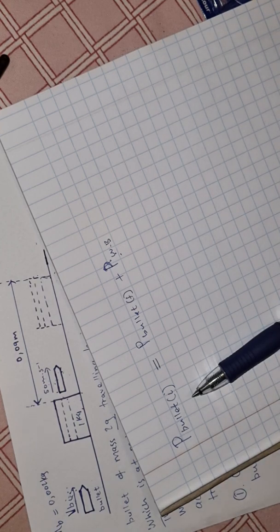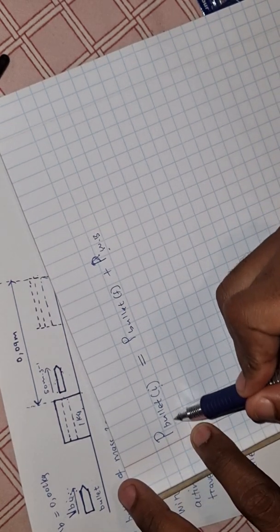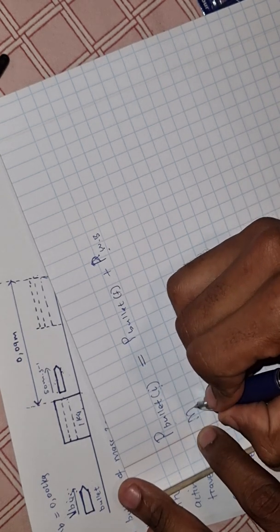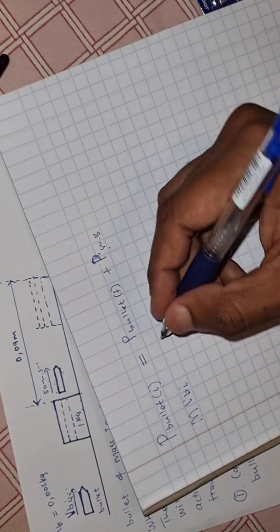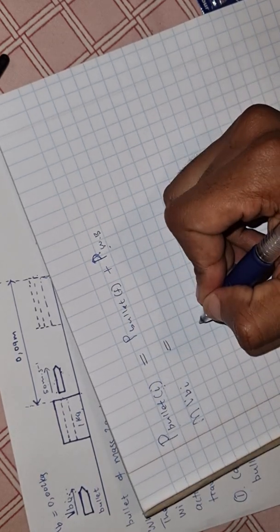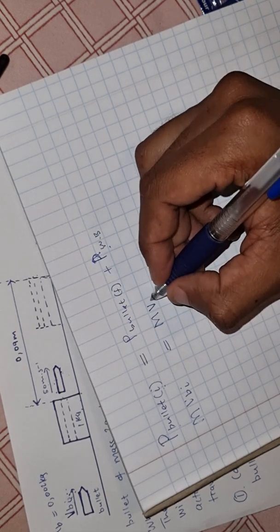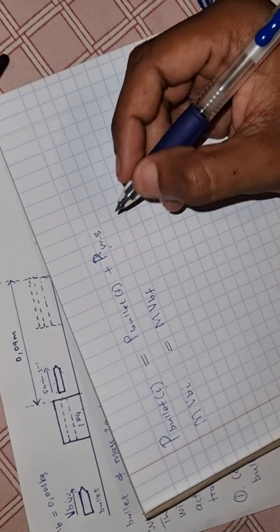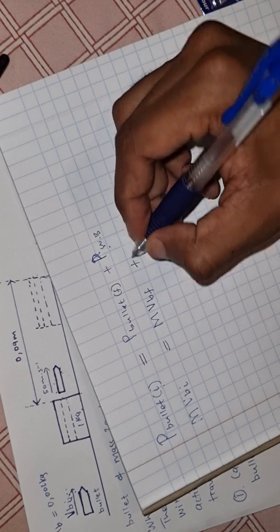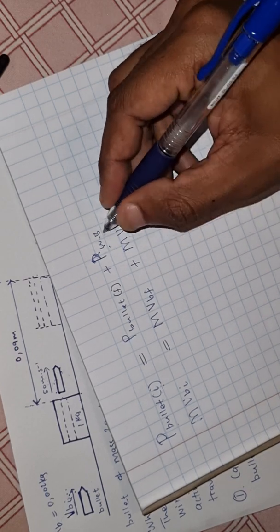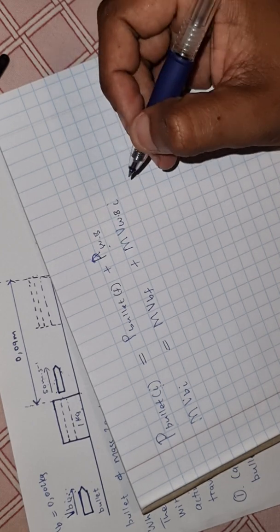Okay, so how are we going to do that? Remember, we have the momentum of the bullet initially. How do we calculate the momentum? We use the mass of the bullet multiplied by the initial velocity of the bullet, equals, how do we calculate the momentum of the bullet finally? Mass of the bullet multiplied by the velocity of the bullet finally, which is after collision. And then how do we calculate the momentum of the wooden block? We say mass multiplied by the velocity of the wooden block.